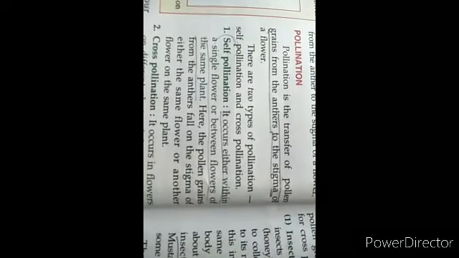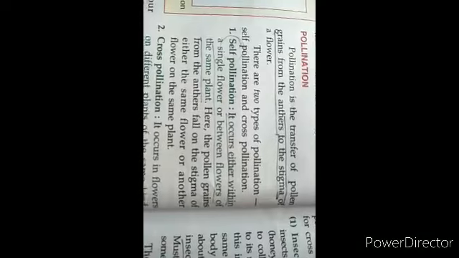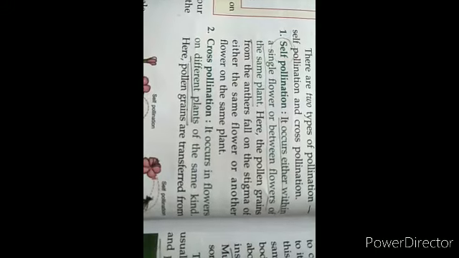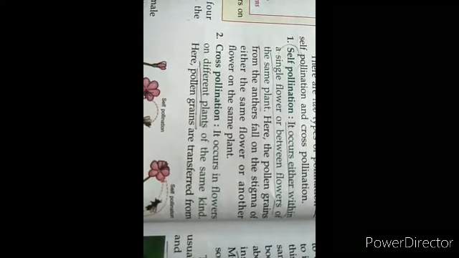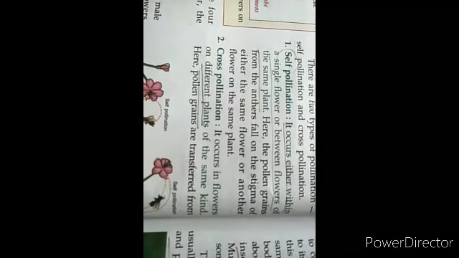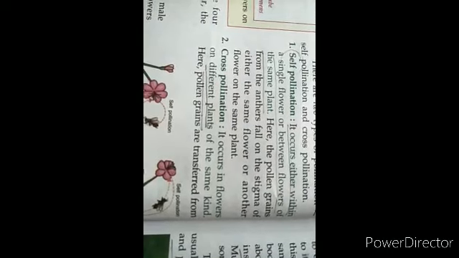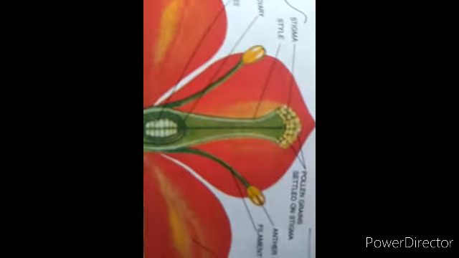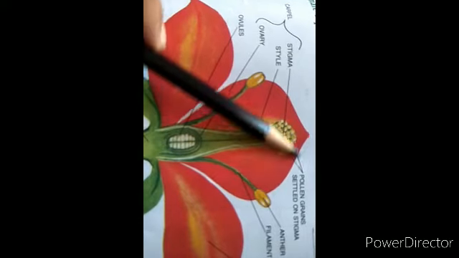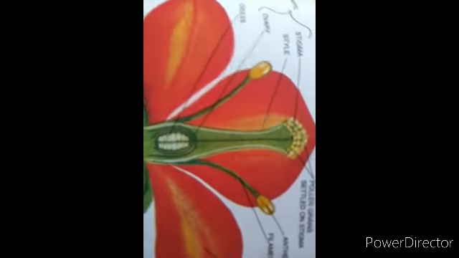As you already know, pollination is the transfer of pollen grains from the anther to the stigma of a flower. So there are two types of pollination: self-pollination and cross-pollination. In self-pollination, the pollen grains from the anther of a flower are transferred to the stigma of the same flower. So, as you can see in this diagram here, the pollen grains from the anther of this flower will go to the stigma of the same flower. We can call it self-pollination.